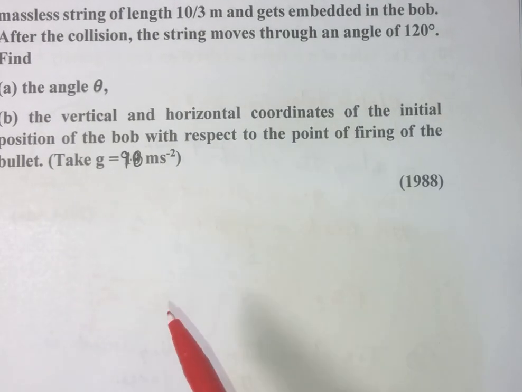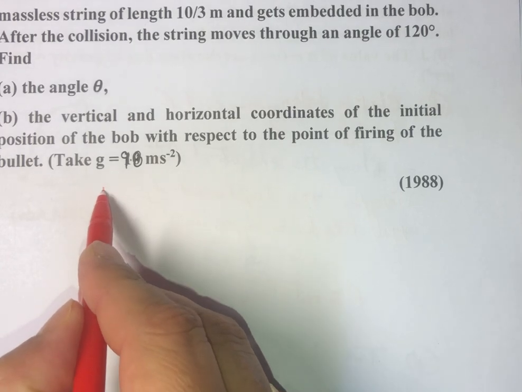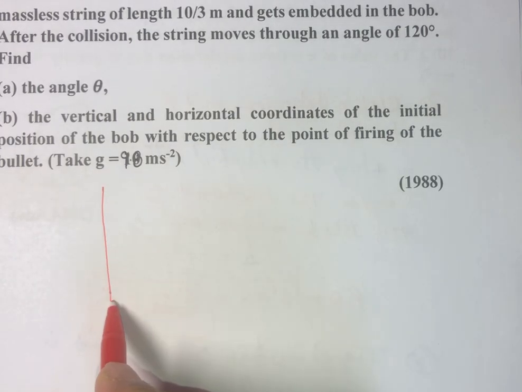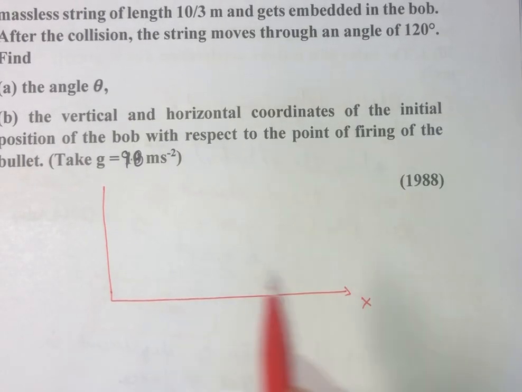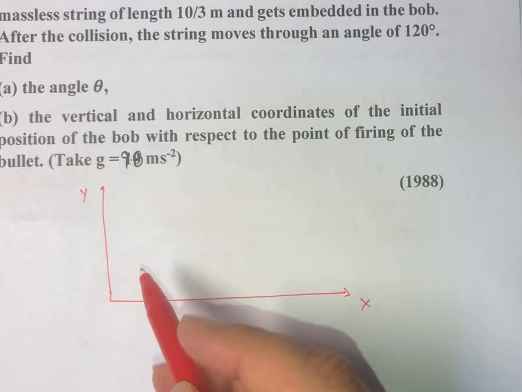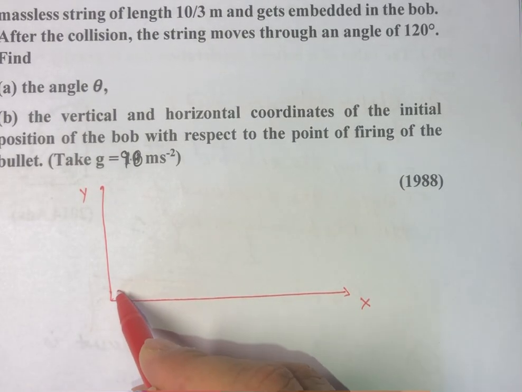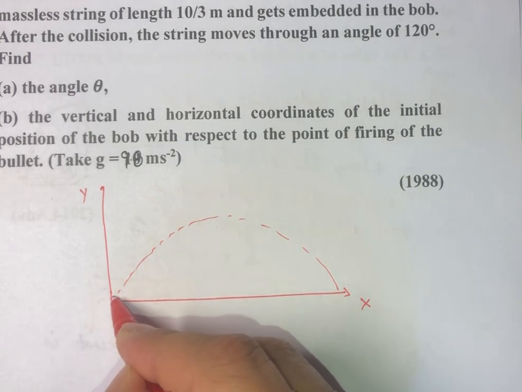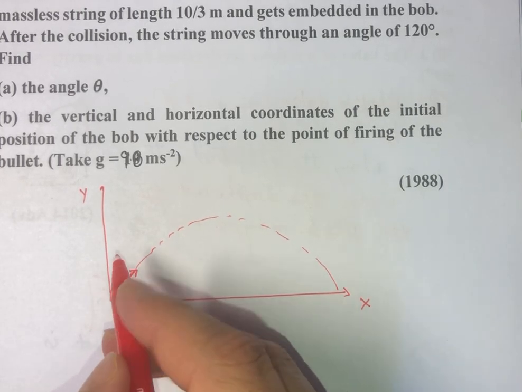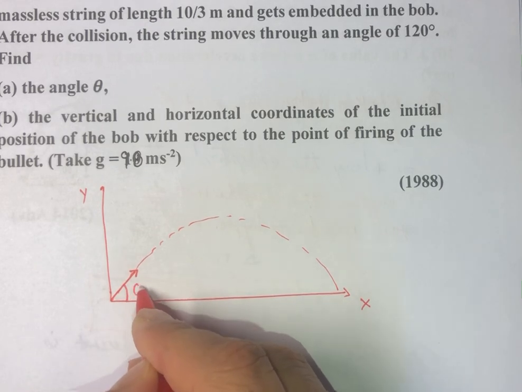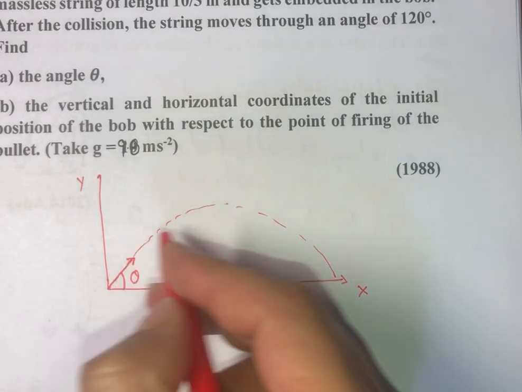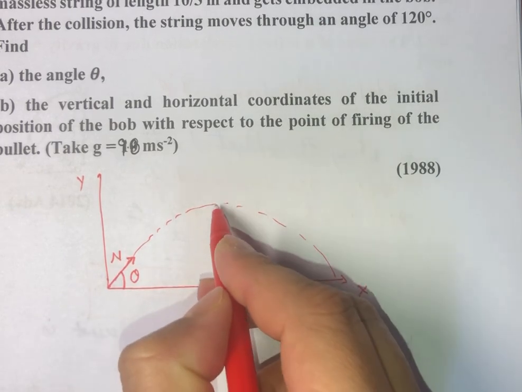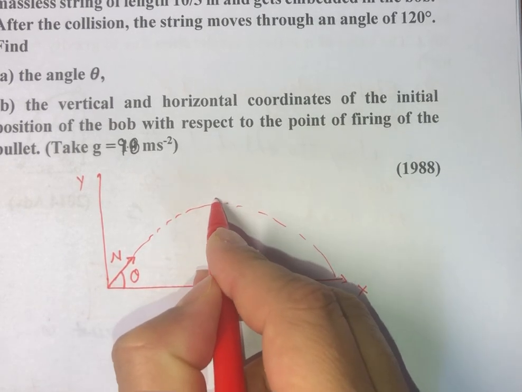So let's draw the basic figure. So this is our x coordinate and y coordinate. A bullet is fired, let us suppose, making an angle of theta with the horizontal and with the velocity u, and this is the bob.